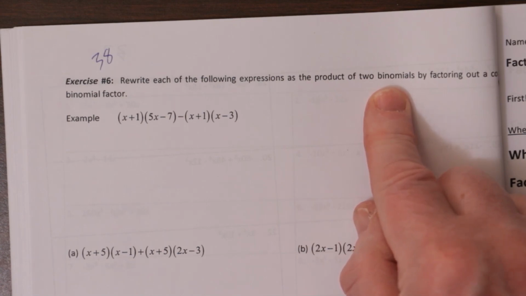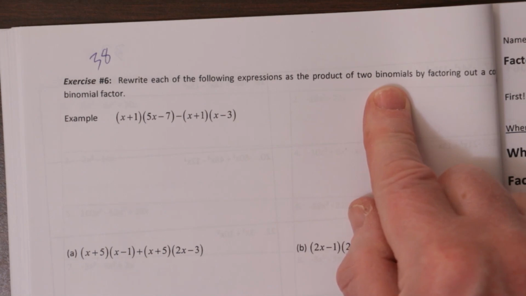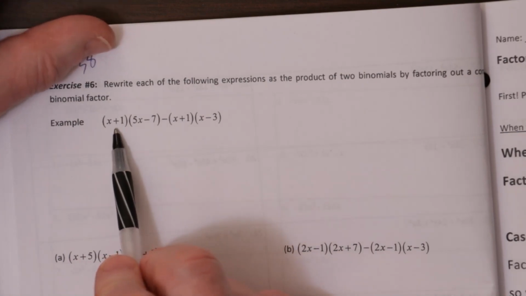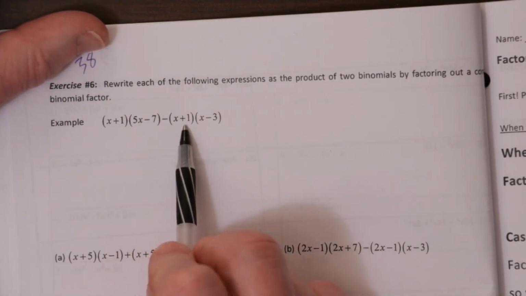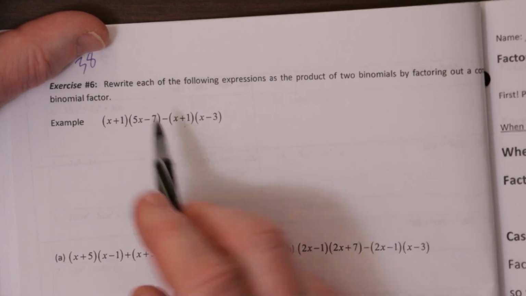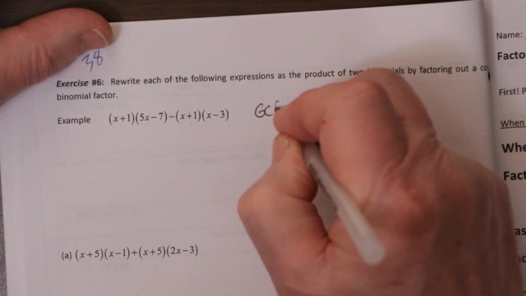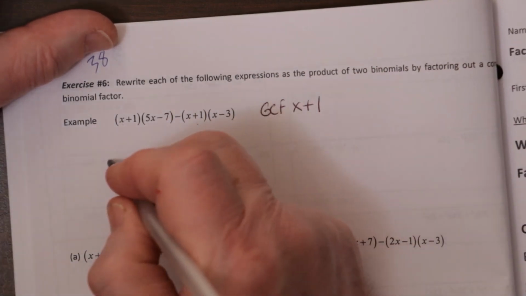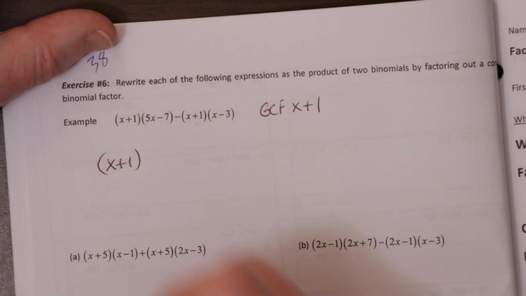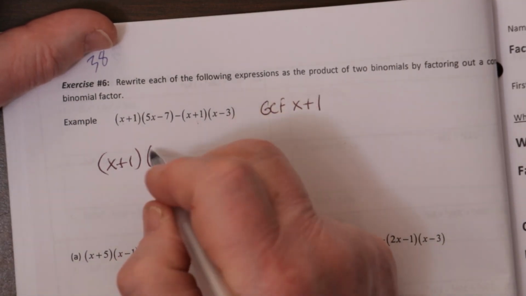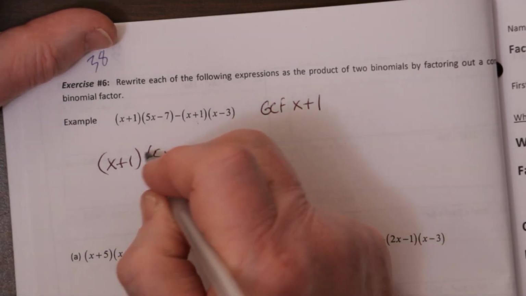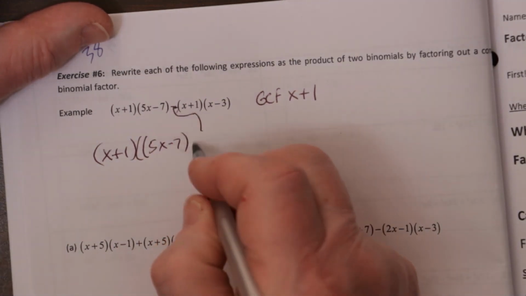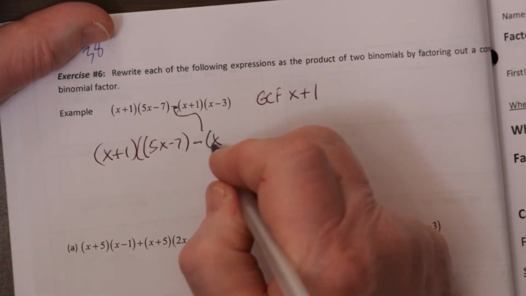All right. What they want you to do is factor it out. And you're saying, well, how do you factor it out? Well, look at this. In the front seat, we got an x plus 1. And in the back seat, you got an x plus 1. So the greatest common factor here is x plus 1. So if I pull that out, x plus 1 in parentheses, and I start a parentheses and I do 5x, actually double parentheses, minus 7, then close it. Then this comes down, and then I do my x minus 3.